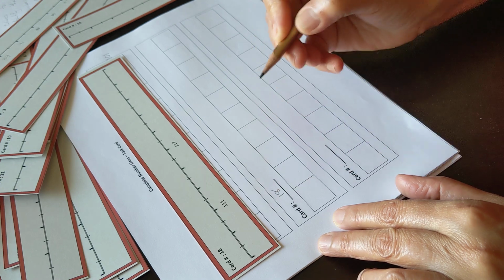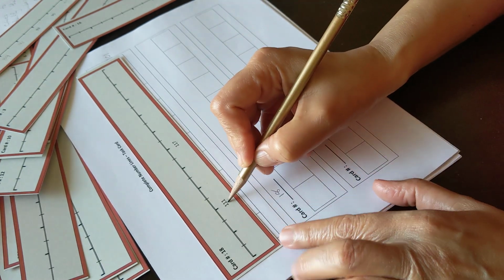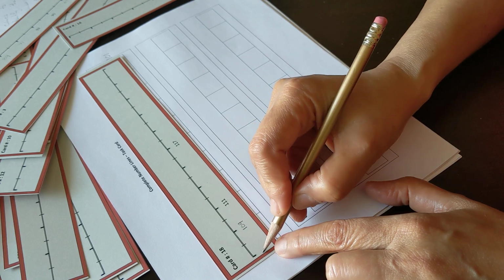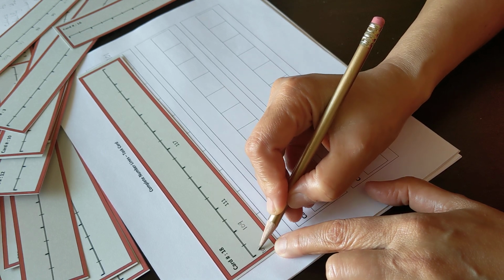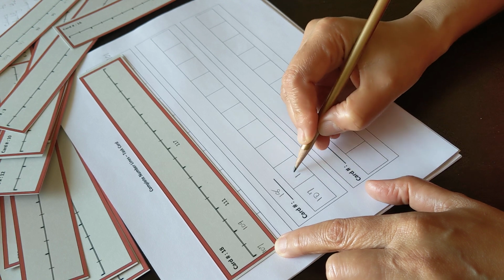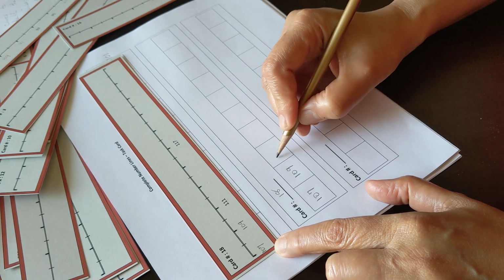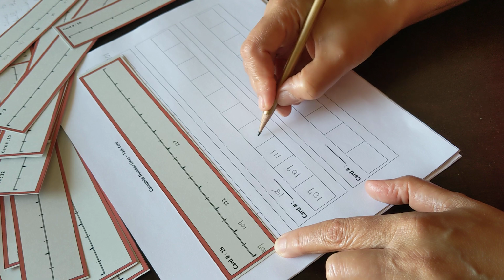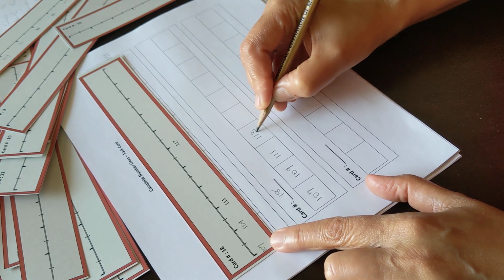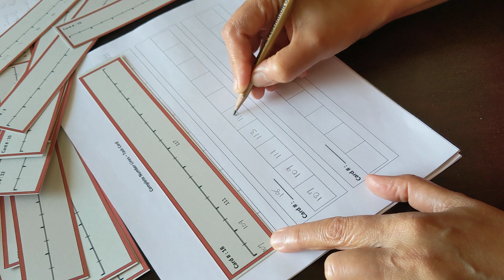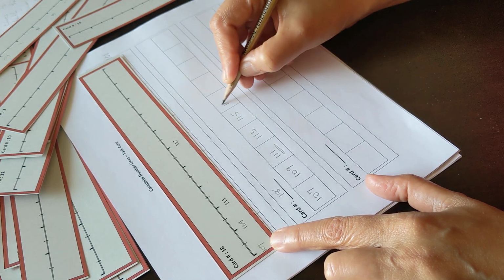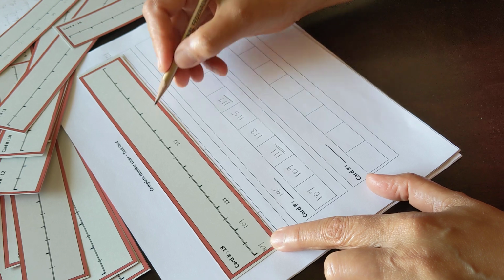Card number 18. If this is 111, this got to be 109, and this is 107. 107, 109, 111, 113, 115, 111 is given to us. 117 is also given to us.